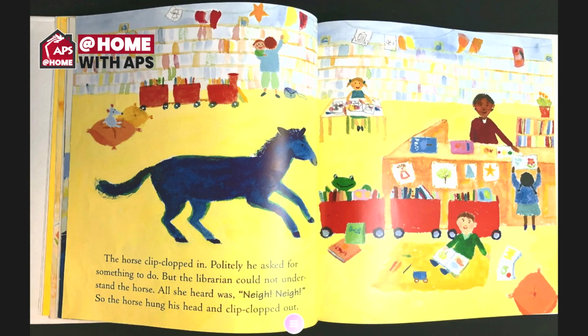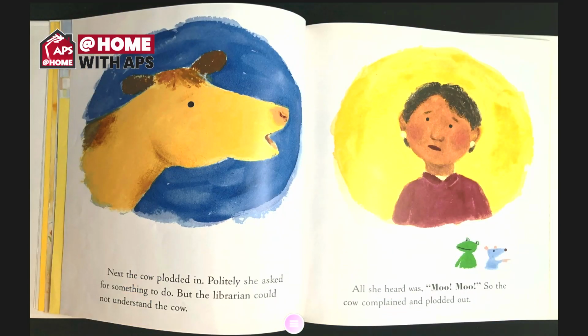The horse clip-clopped in. Politely, he asked for something to do, but the librarian could not understand the horse. All she heard was, "Nay, nay." So the horse hung his head and clip-clopped out. Next, the cow plodded in. Politely, she asked for something to do, but the librarian could not understand the cow. All she heard was moo, moo. So the cow complained and plodded out.